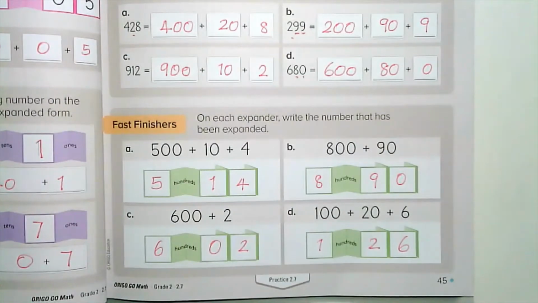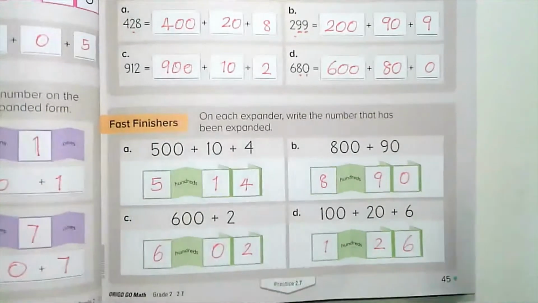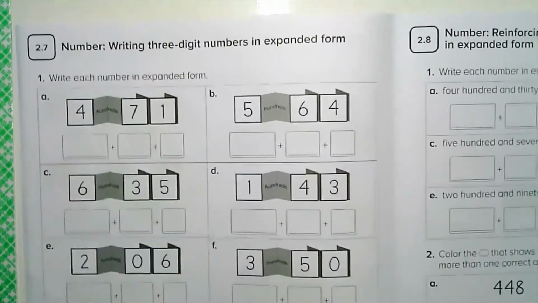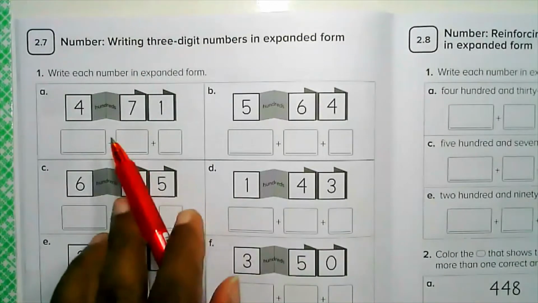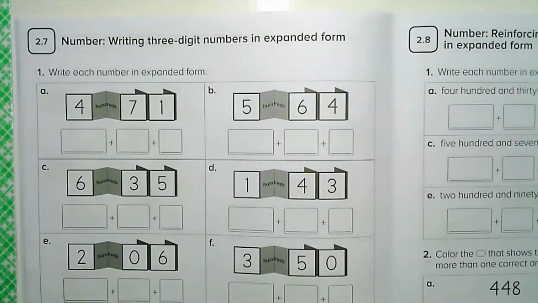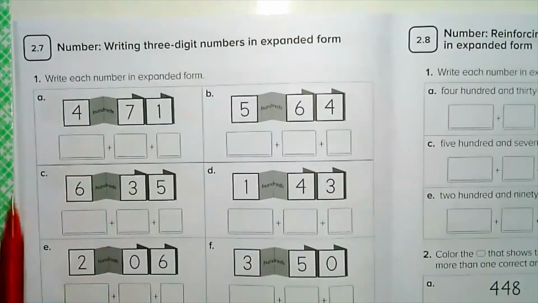Now let's go on to practice 2.7. Number 1, write each number in expanded form. Before I do the correction here, I would like you to stop this video and go and do this exercise.